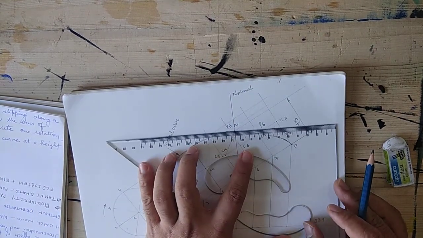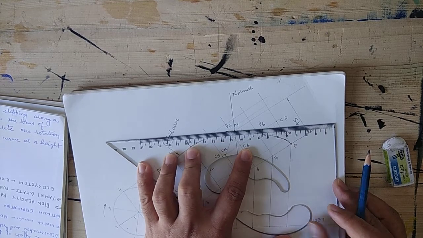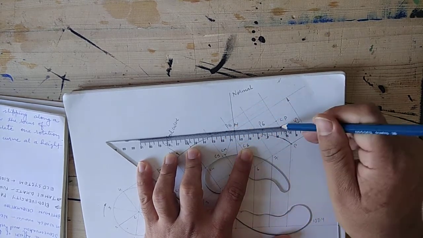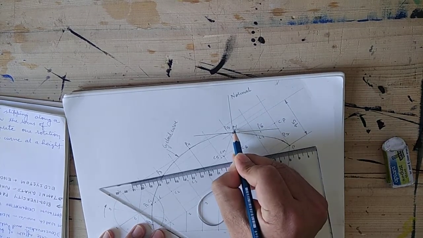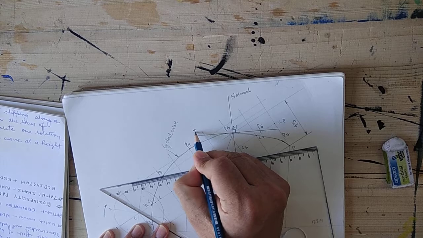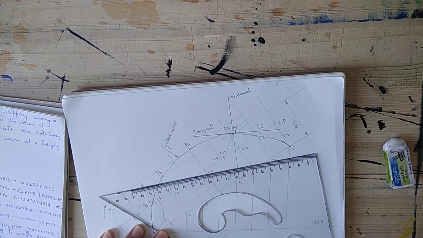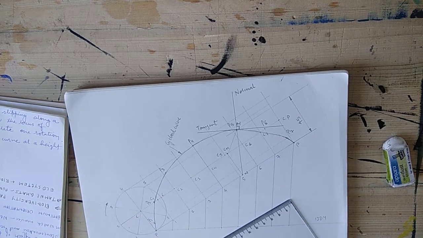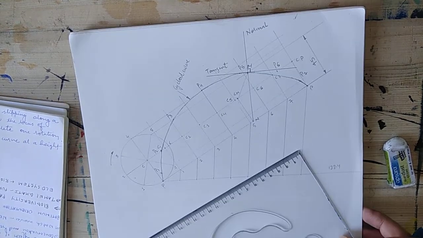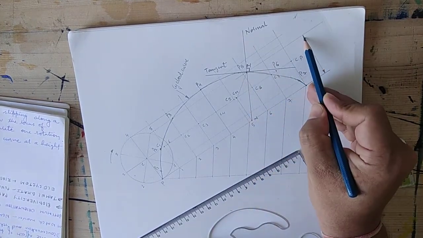Now draw tangent to that normal. This is class your tangent. Okay. So class, this is your required tangent and normal at a height of 45.